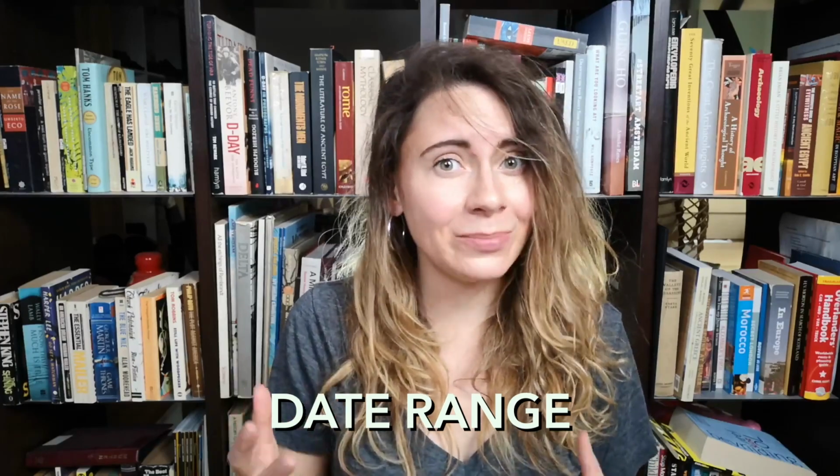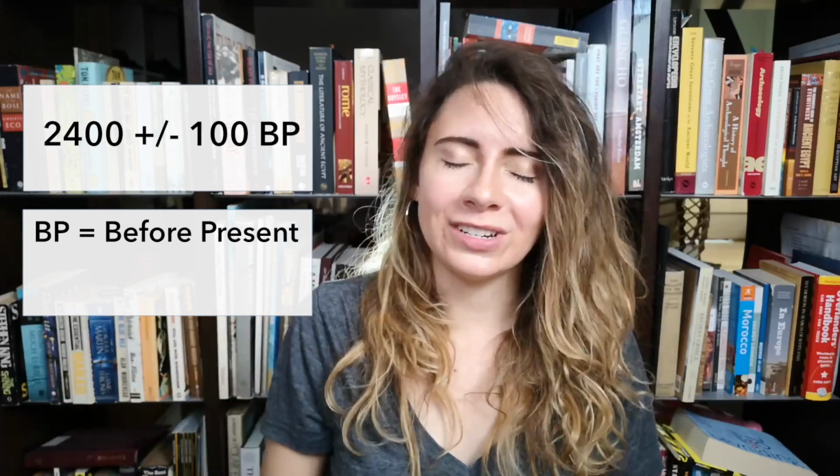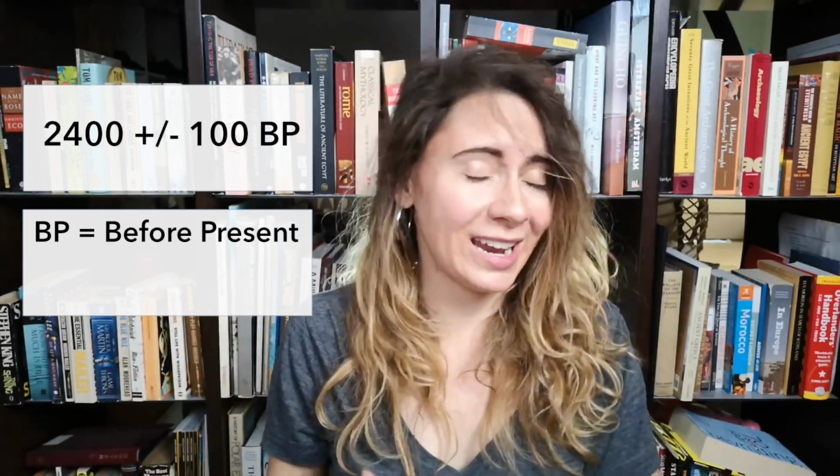With all this data, we can then use databases for people to plug in their BP dates and then get a proper date range for their tested object. And of course, I need to stress that it is a date range and not an exact date because of all of these limitations that we just talked about. Usually, labs will already give you a calibrated date, and it'll look something like this. So the BP, of course, is the before present, before 1950.